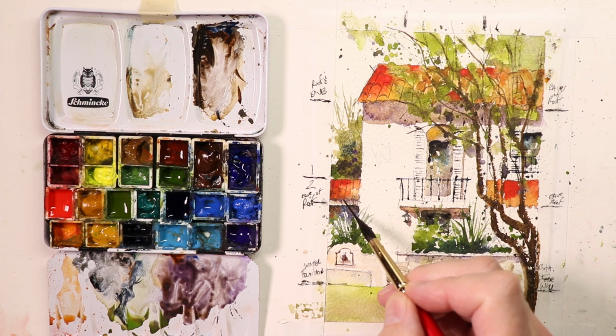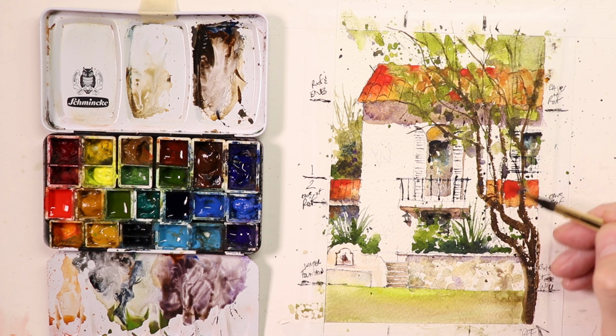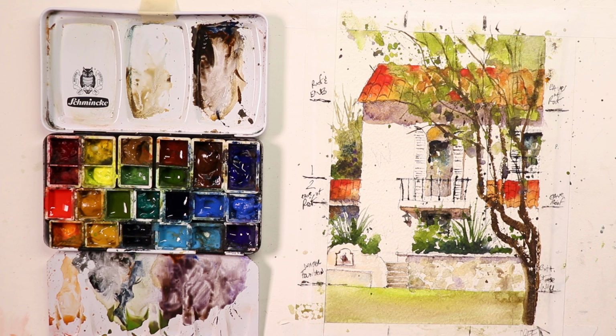We'll do a couple maybe with some highlights. So we'll do some in the darker tonal value like this here. So we're going to do a few like this, and we'll do a few with the highlights with the white paint, titanium white. Okay, so then we have that.